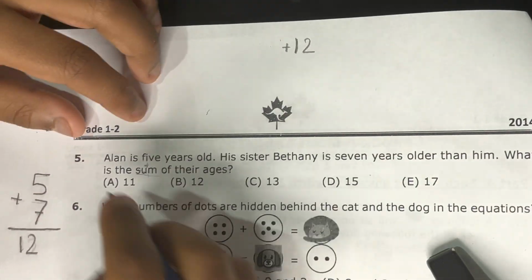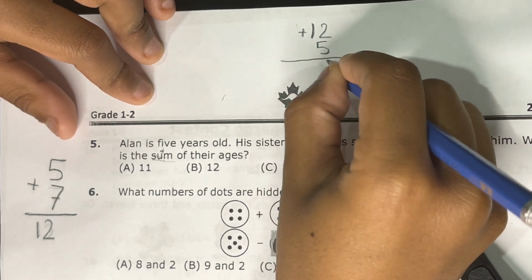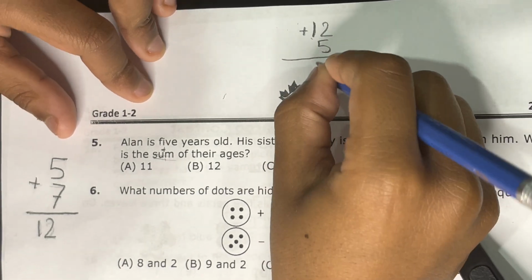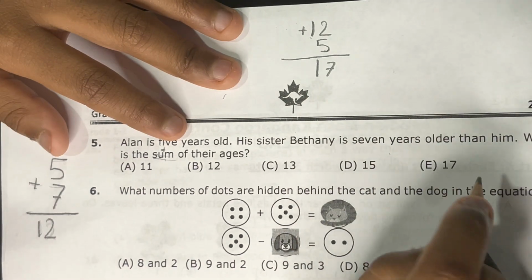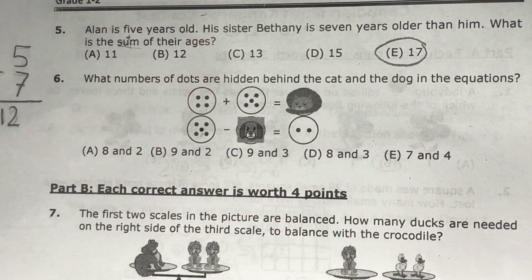And Alan is 5 years old. So if we do that, 12 plus 5 equals 17. So the answer is E, 17. Let's go to the next one.